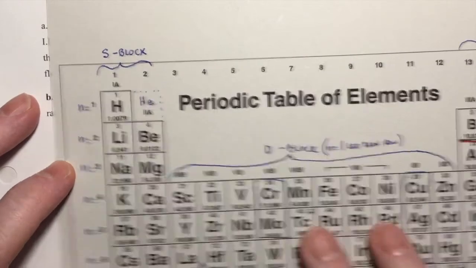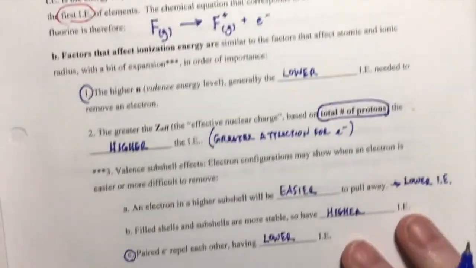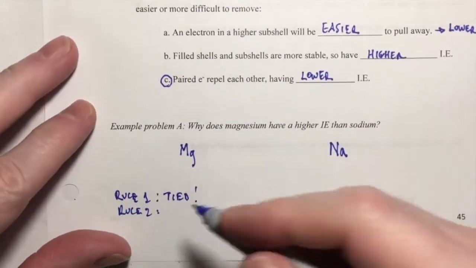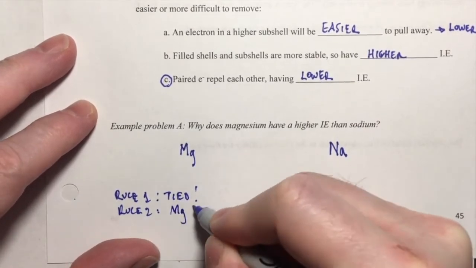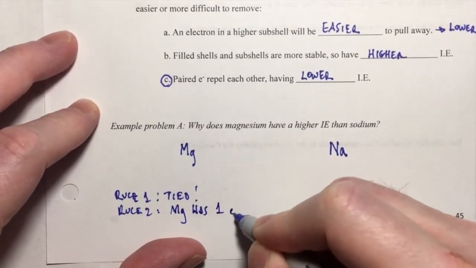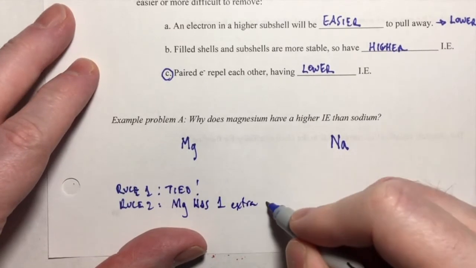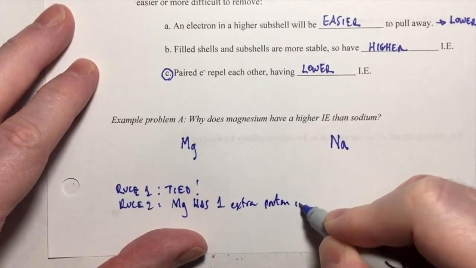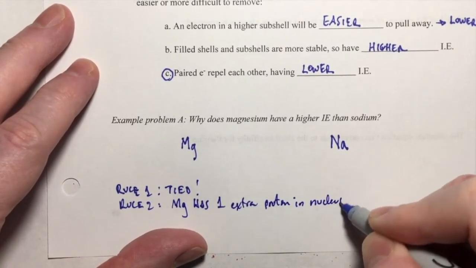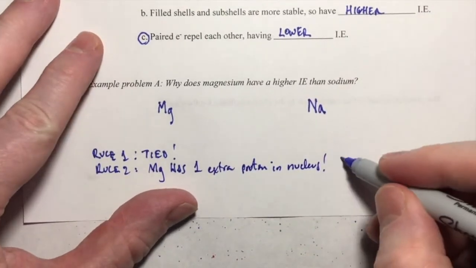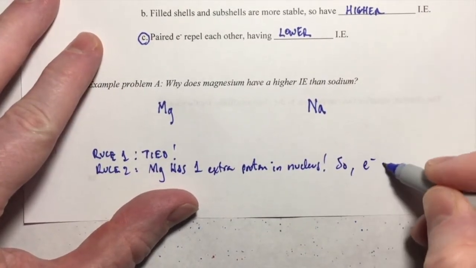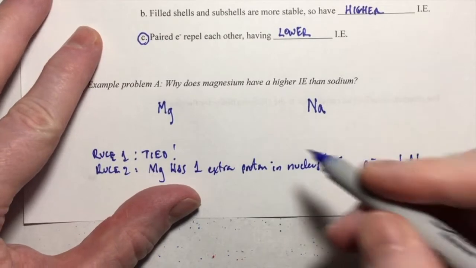And so that's why right there. So Rule 2 gives us our answer. Magnesium has one extra proton in the nucleus. So electrons are held tighter.